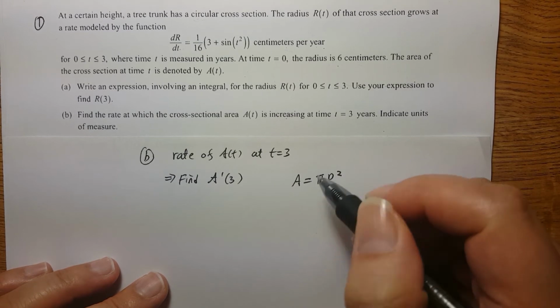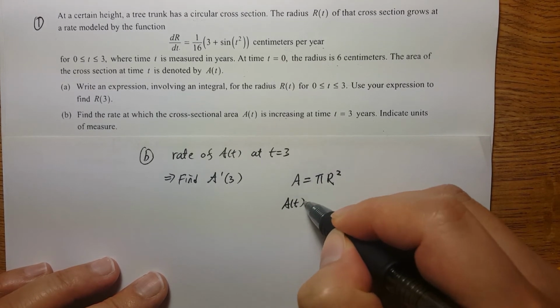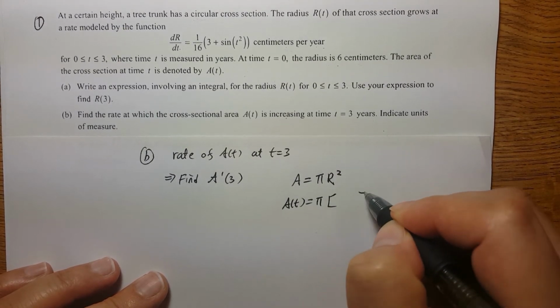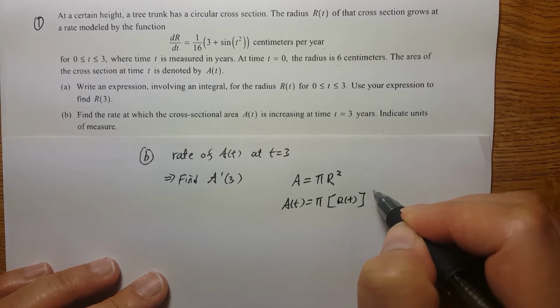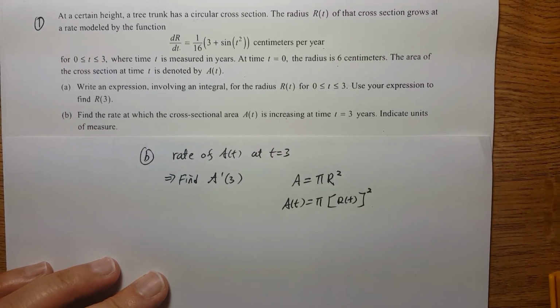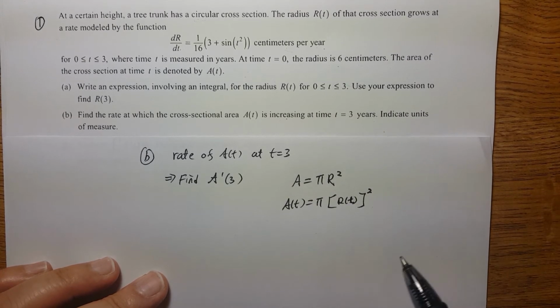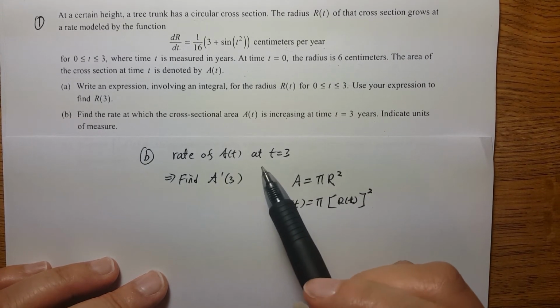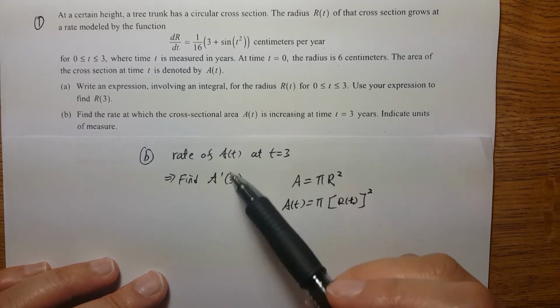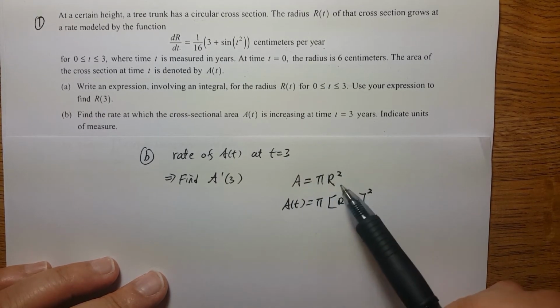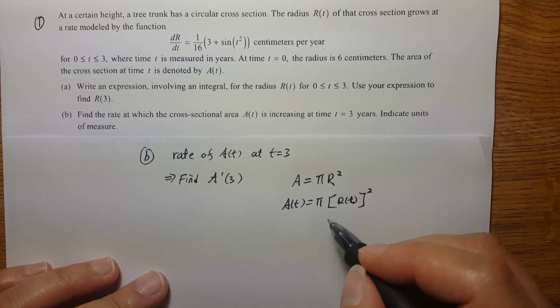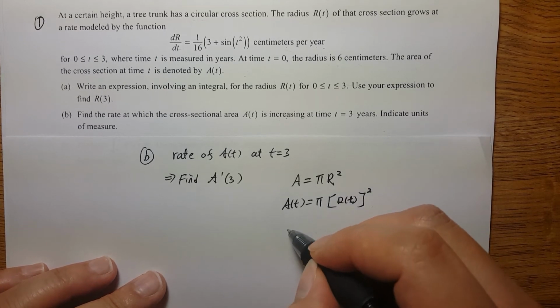So now we have A(t) equals pi times big R(t) squared. I use big R because the question gives us big R. One more time, the only equation that can relate big R to A is the area formula. So now we're going to find the derivative using the chain rule.